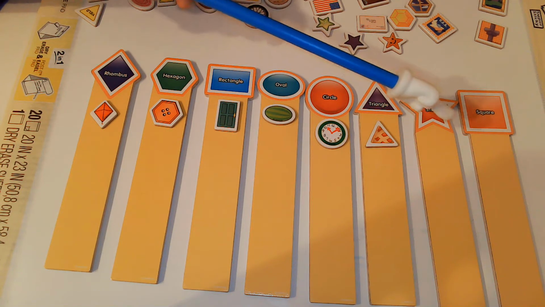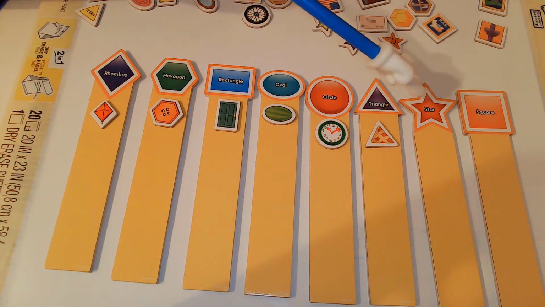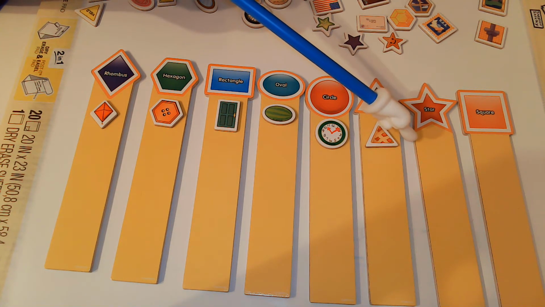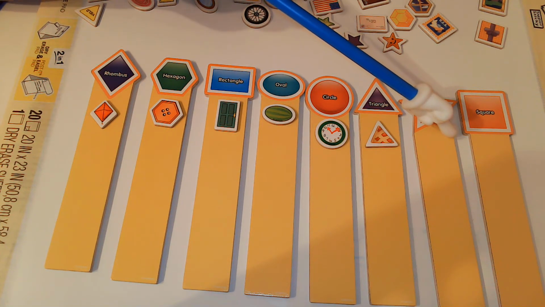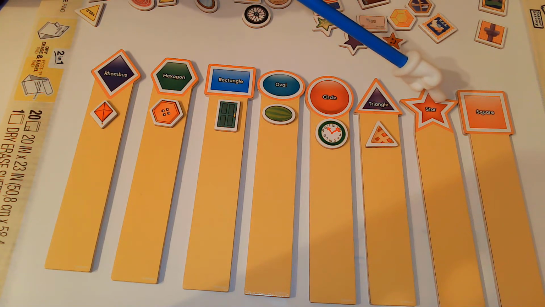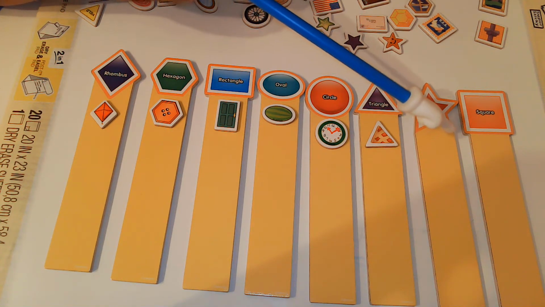sides. All right, so now we're going to talk about the star. This shape right here is called a star. And guess what? The star has sides too. Can you help me count the star sides? 1, 2, 3, 4, 5, 6, 7, 8, 9, 10. So the star actually has 10 sides.